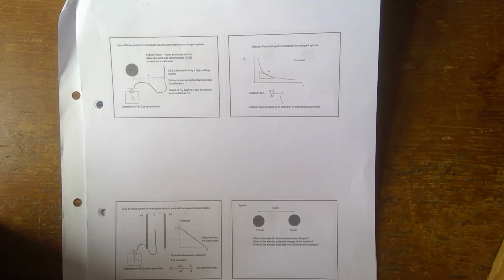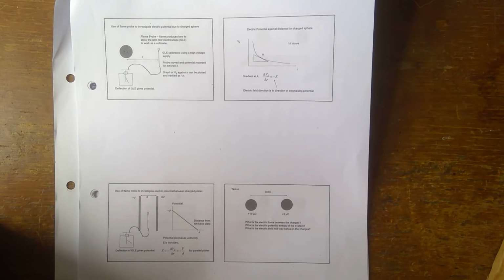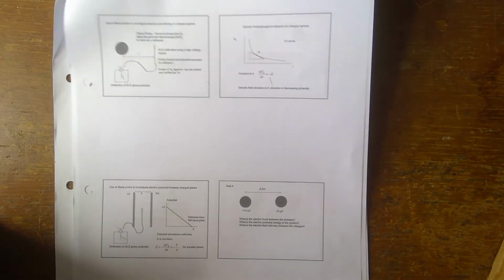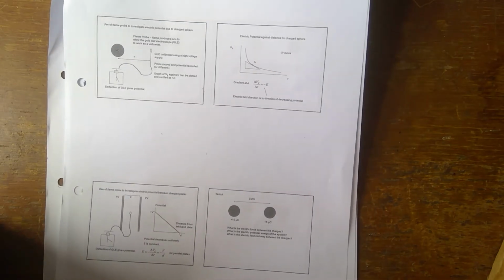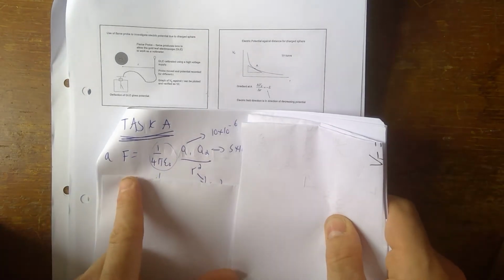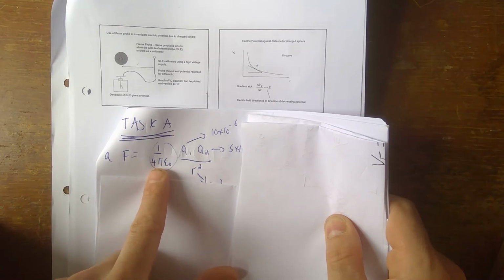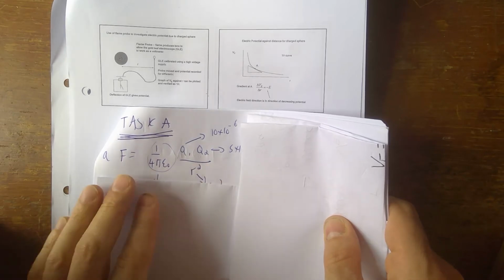Hello. In this episode, I'll be going through the answers to these questions, starting with Task A. For a start, you're asked, what is the electric force between the charges? So use your electric force equation. F equals this constant, 1 over 4 pi epsilon naught, Q1, Q2 over R squared.